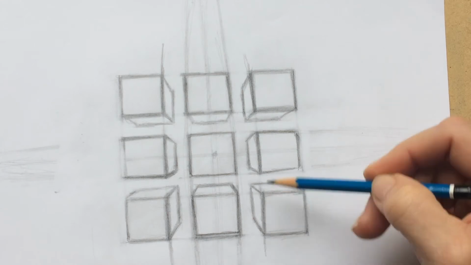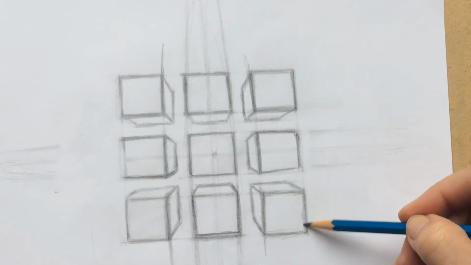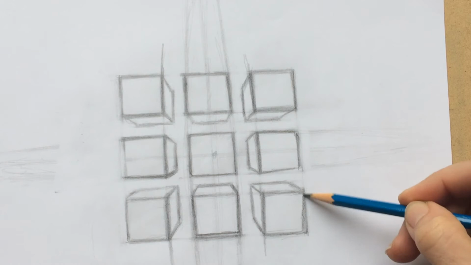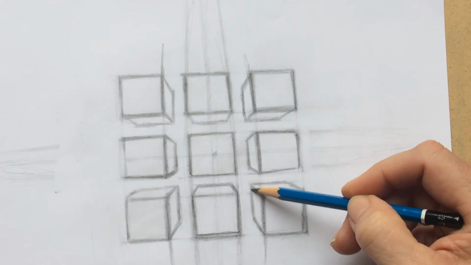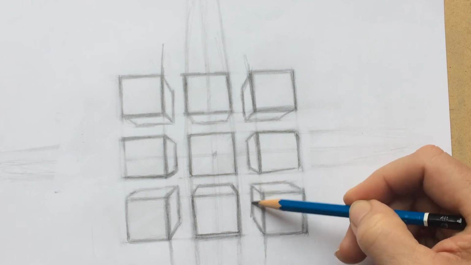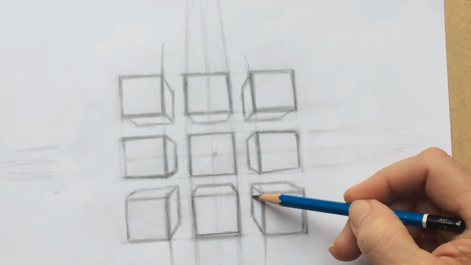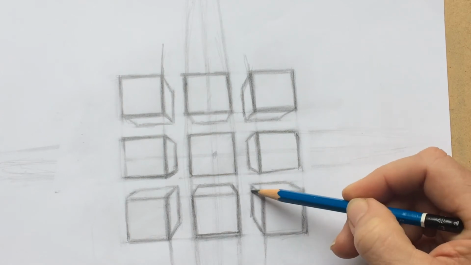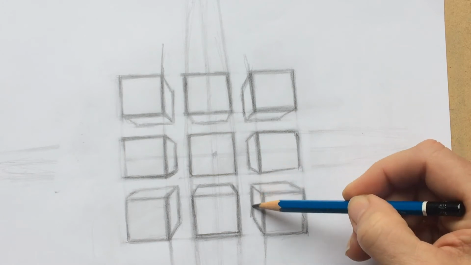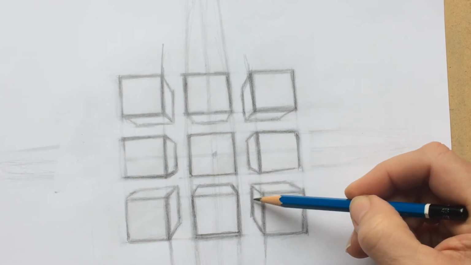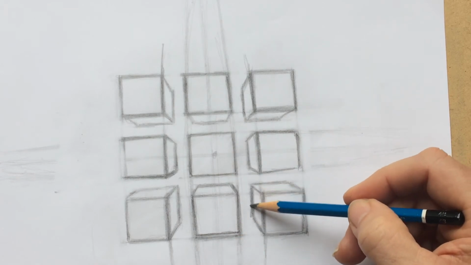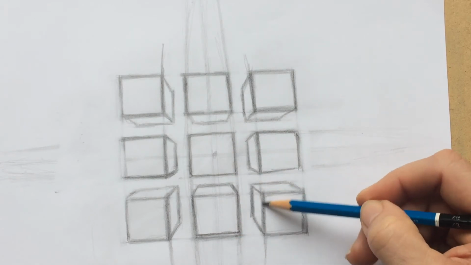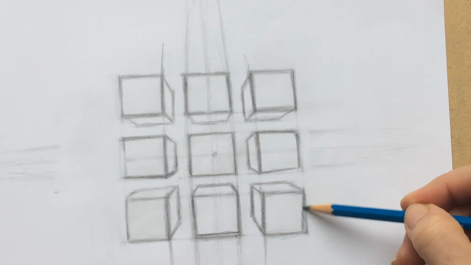And when I said things get interesting, it's because these other ones still need to follow that same idea, but they also need to make sense in that this one, furthest closest to the vertical, will be the least curved and angled. This will be a little bit more, and this will be a little bit more.